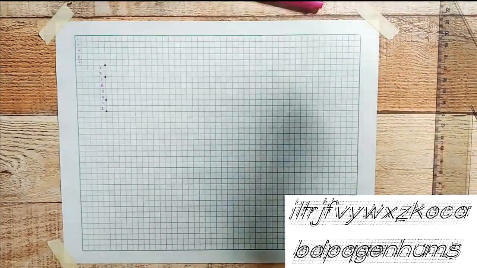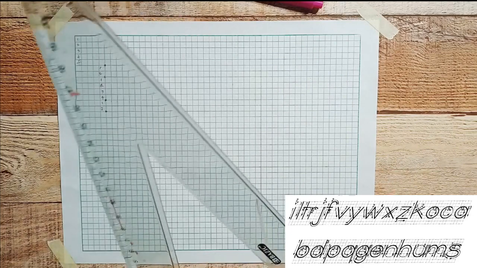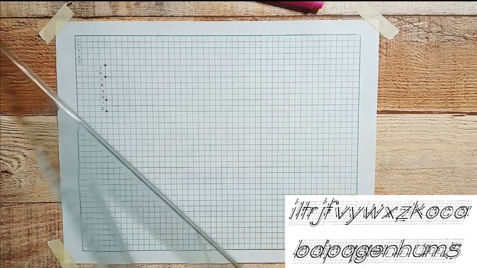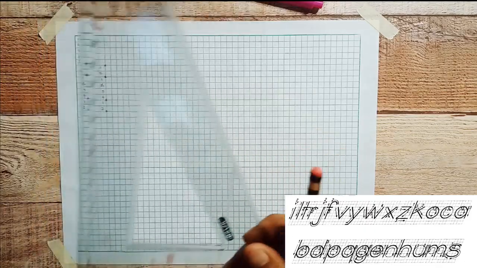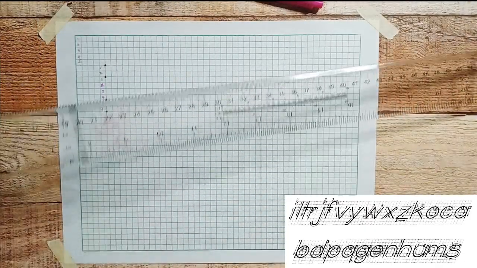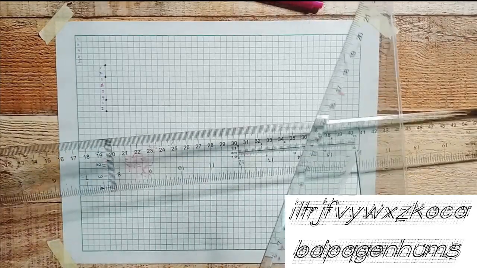So with the use of your pencil, a triangle, any triangle will do. It might be your 45 degrees triangle or your 30 by 60 by 90 degrees triangle. And your T-square or your foot rule, which will serve as a base for your triangle.